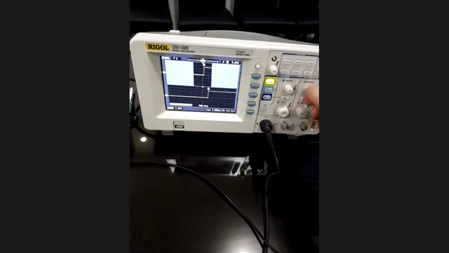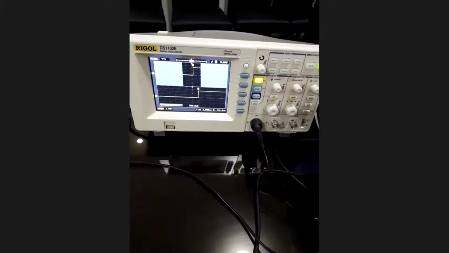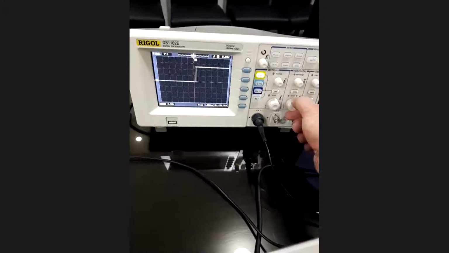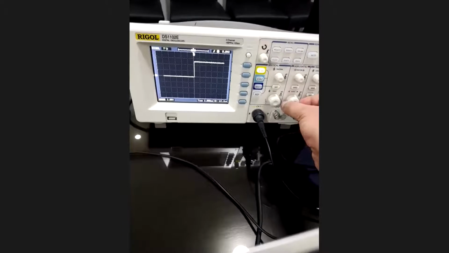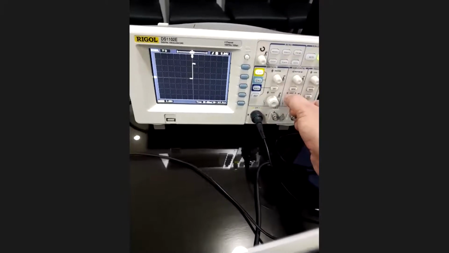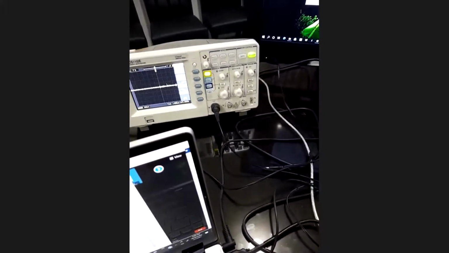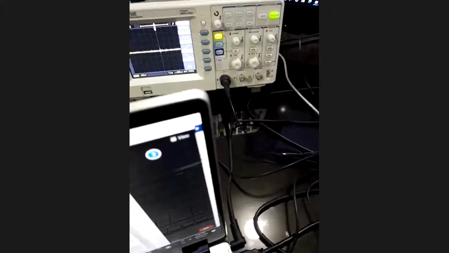What am I going to do? Maybe, Doctor, you could do auto on the scope. It's like disconnected. Ground disconnected.